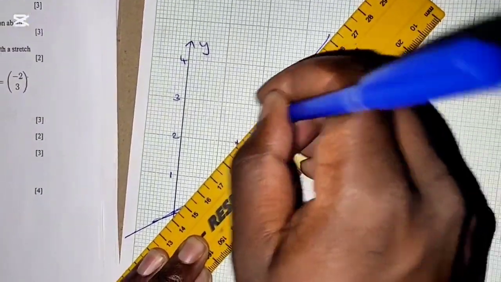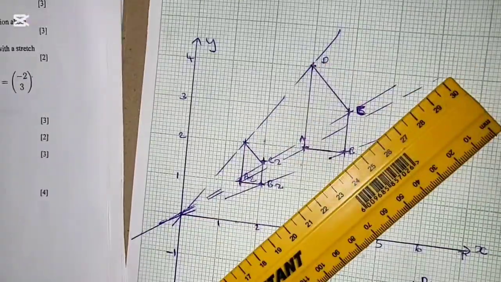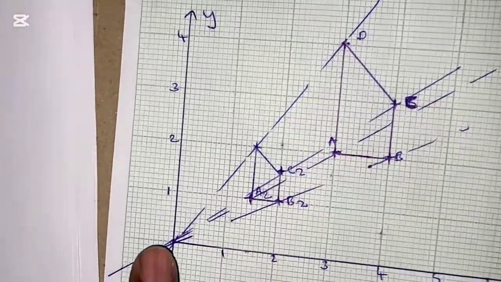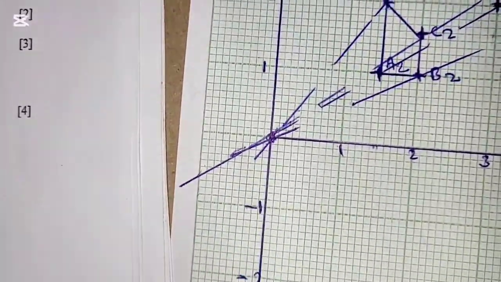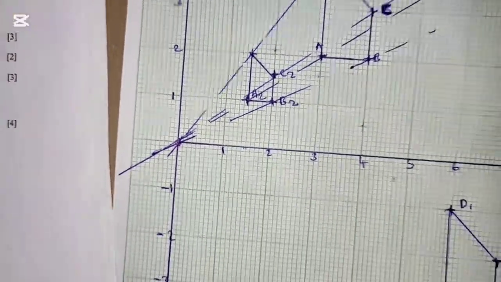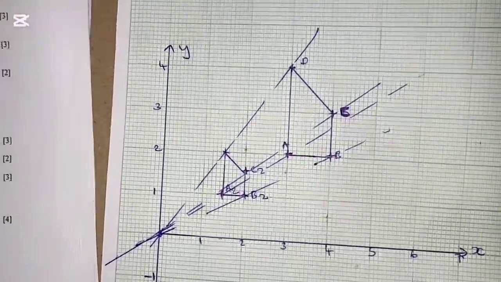You should always join corresponding points. As you can see, all these corresponding points are meeting at one common place, which is 0, 0. So this one is enlargement.